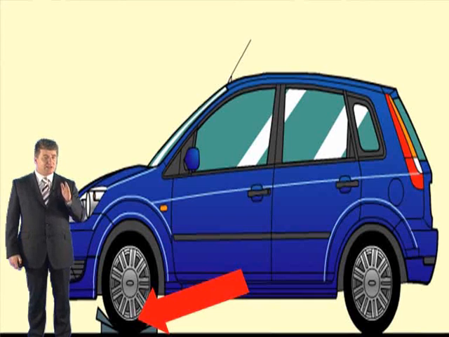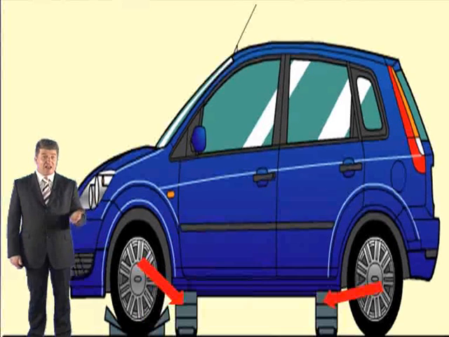Let's look at the procedure of stabilisation itself using the 4-point system when a vehicle is on its wheels. Let's look at this system here. Firstly, as with all incidents, stabilise the wheels first. As you can see, that's the first thing you do, stabilise the wheels. Then you put in your blocks.